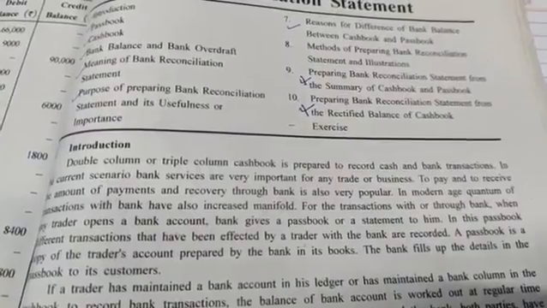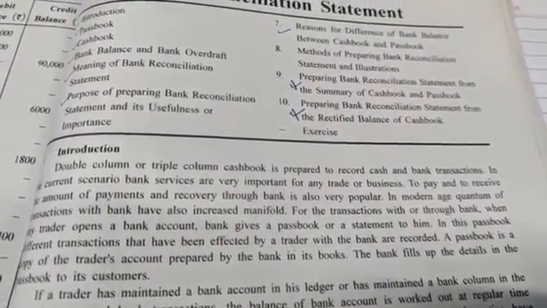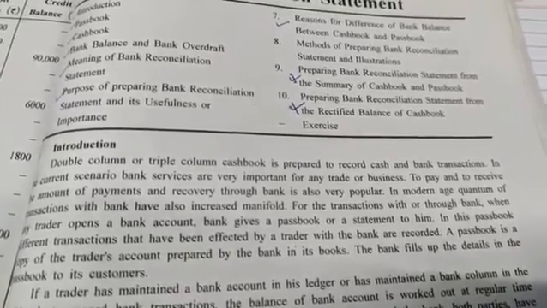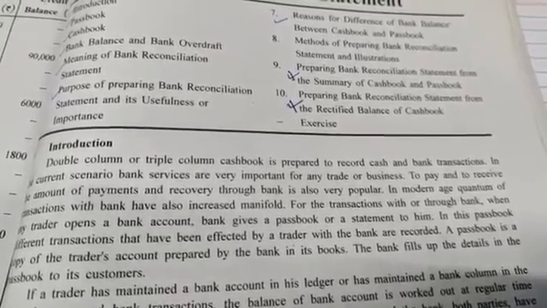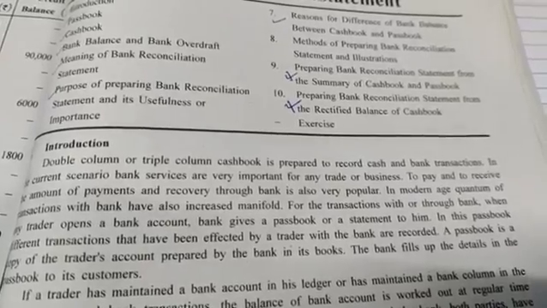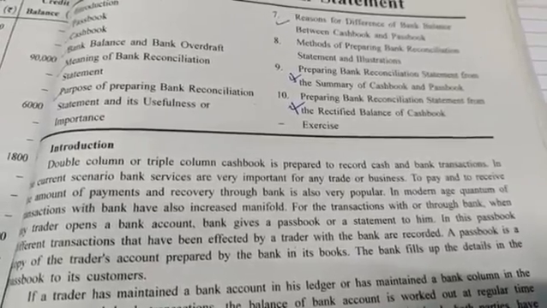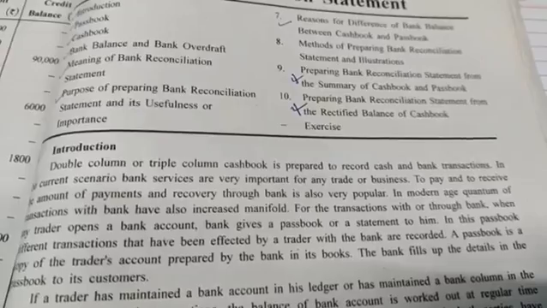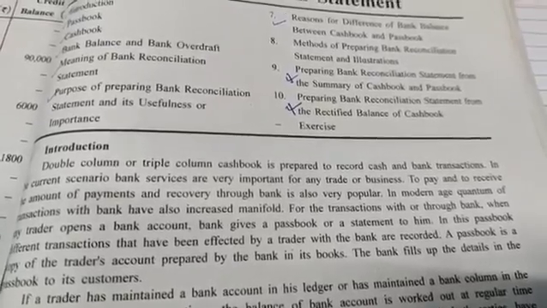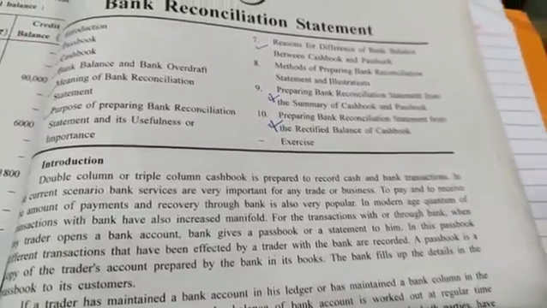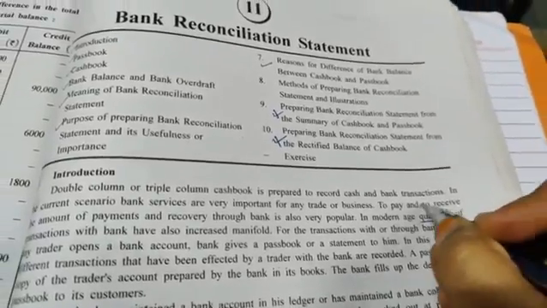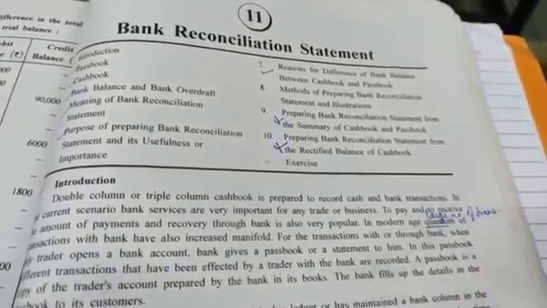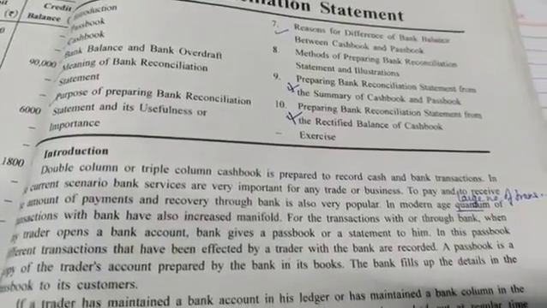Double column or triple column cash book is prepared to record cash and bank transactions, that you have already learned, that is 2 columnar cash book and 3 columnar cash book. In the current scenario, bank services are very important for any trade or business. Paying and receiving payments and recoveries through bank is also very popular. In the modern age, the quantum of transactions, that is, a large number of transactions with the bank, have also increased manifold.